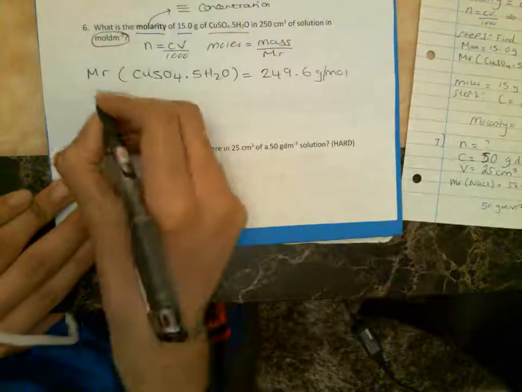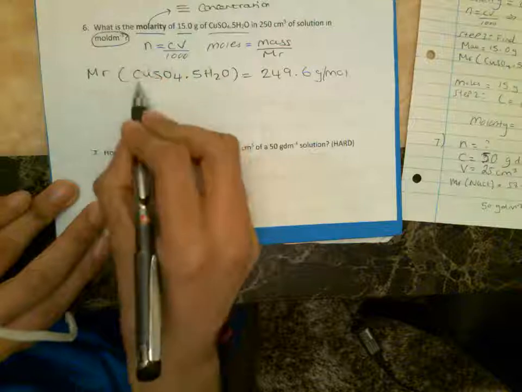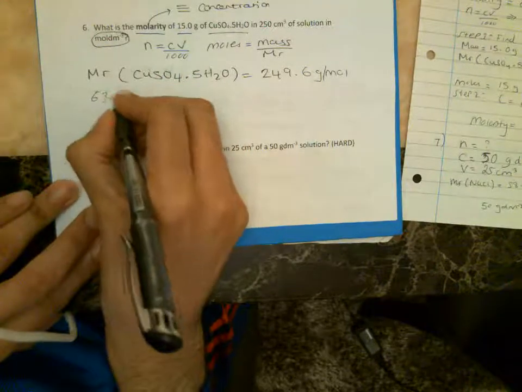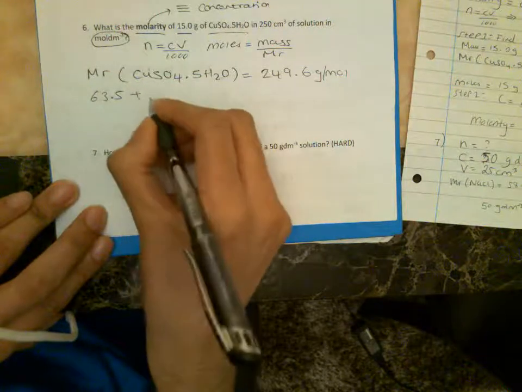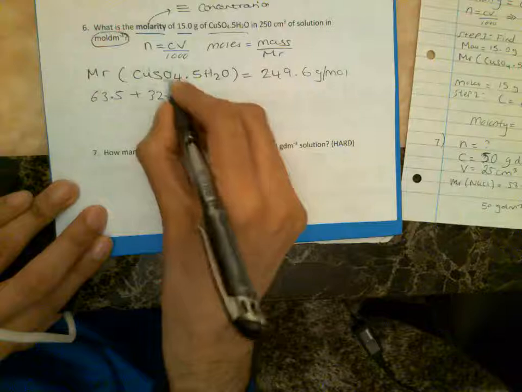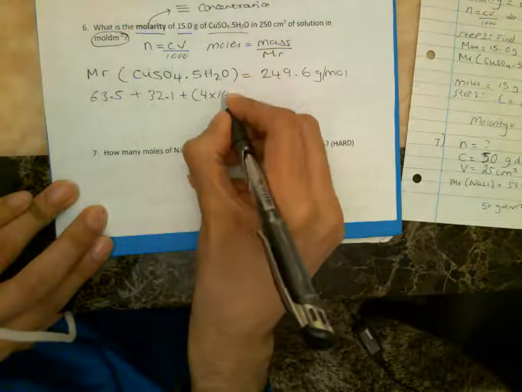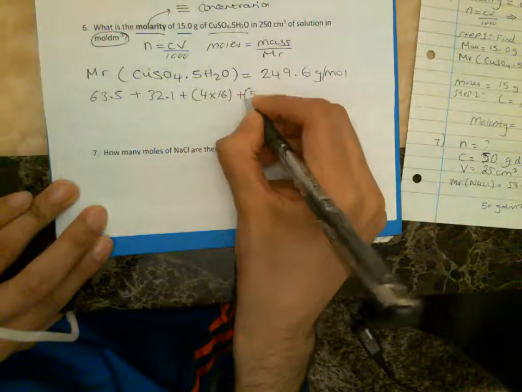Now I'll go through how I found that out. So the atomic mass of copper is 63.5. Sulfur 32.1. 4 oxygens, so I would do 4 times the atomic mass of oxygen, which is 16, plus 5 times a water molecule.